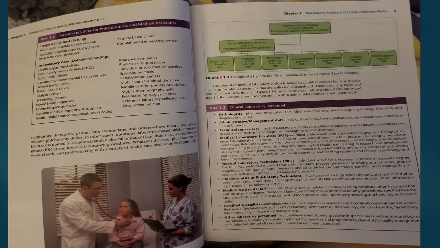Pathologists: physicians, medical doctors, MDs who have extensive training in pathology, the study and diagnosis of disease. Administrative management or staff: individuals who may have a graduate degree in healthcare administration or business. Technical supervisors: medical laboratory scientists with additional experience and education in a laboratory specialty area such as hematology, microbiology, or clinical chemistry.